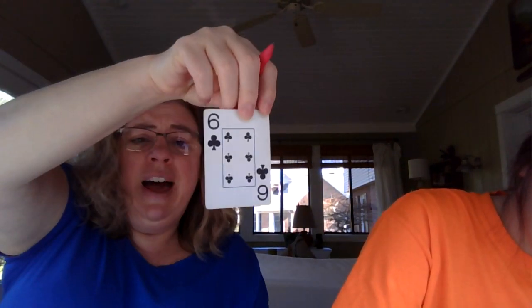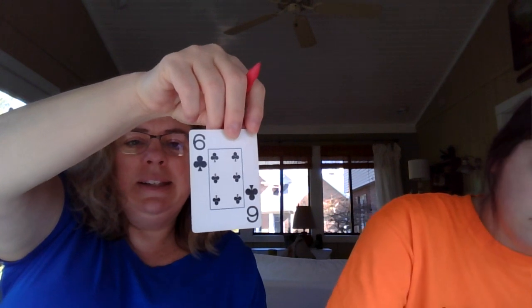So my divisor is going to be a 6. That's kind of big, but it was the top card of the ones that I drew. And I can have either 23 or 32. Not a big difference, but I guess I'll take my chances on 32. Let's see what I got.